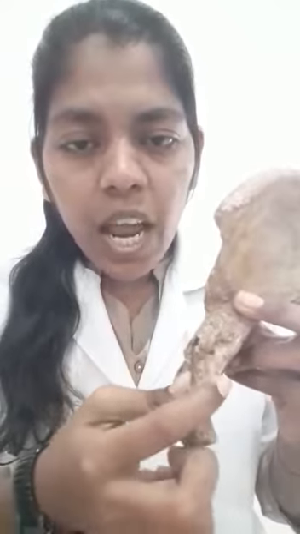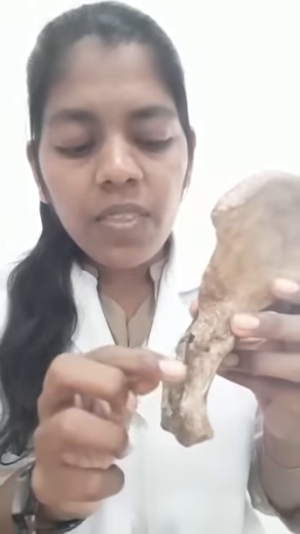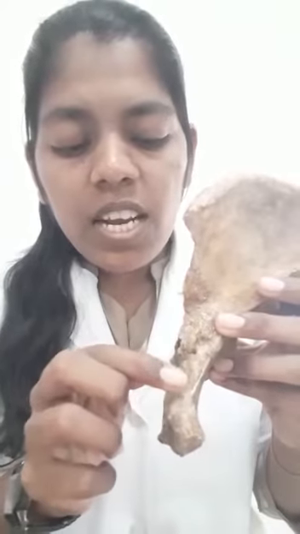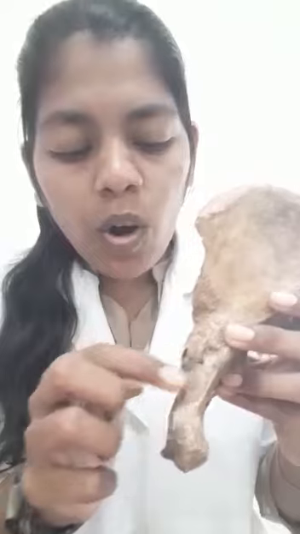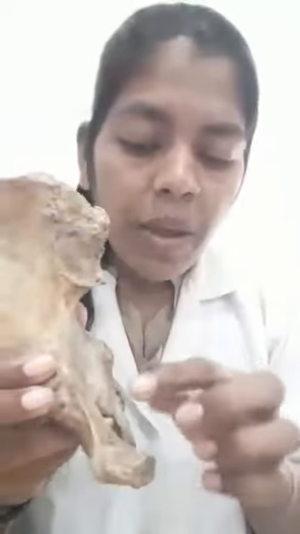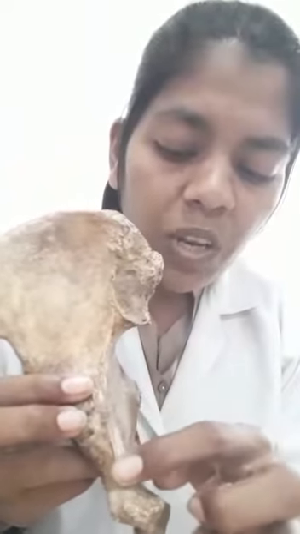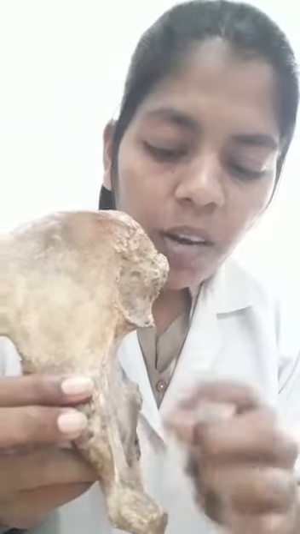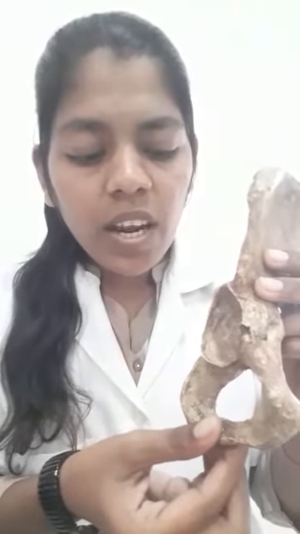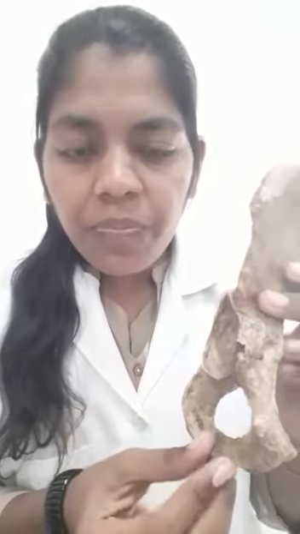Now the superior ramus consists of three surfaces. The pectineal surface is present between the superior border and the anterior border. The pelvic surface is present between the superior border and the inferior border. And the obturator surface is present between the anterior border and the inferior border. The inferior ramus of the pubis conjoins with the ramus of the ischium to form the conjoint ischiopubic rami.